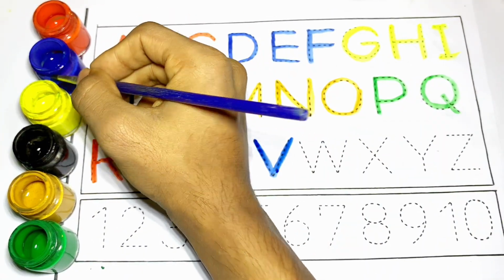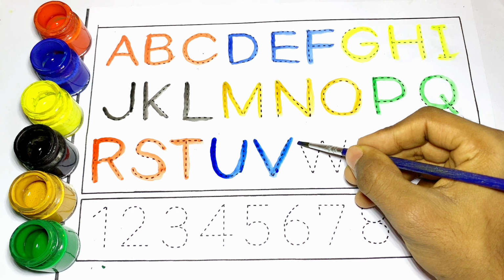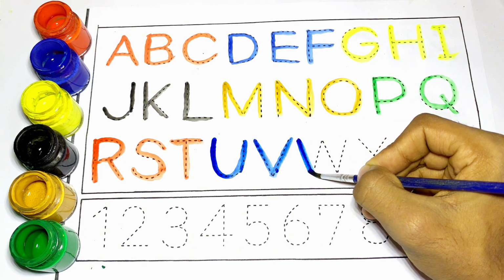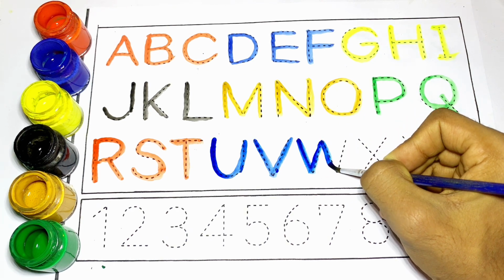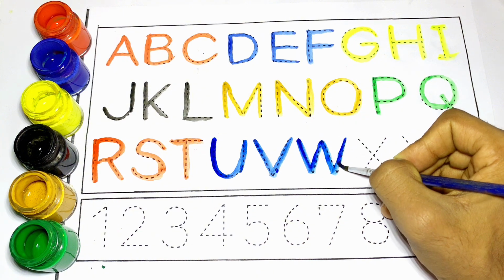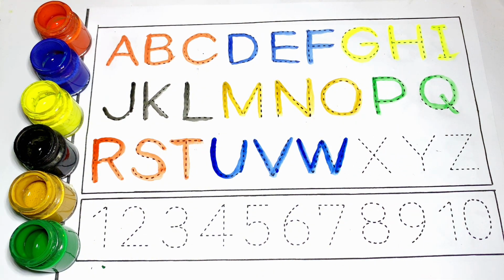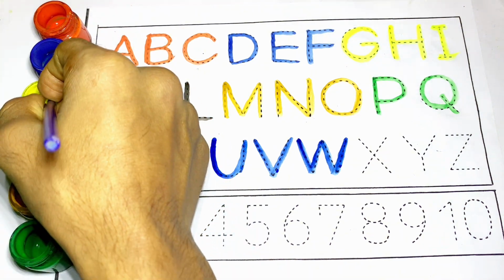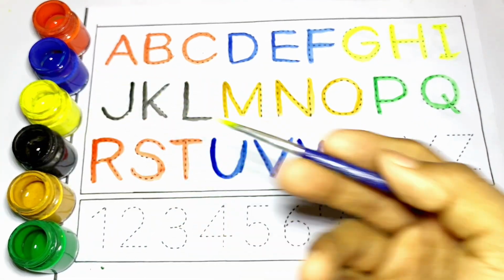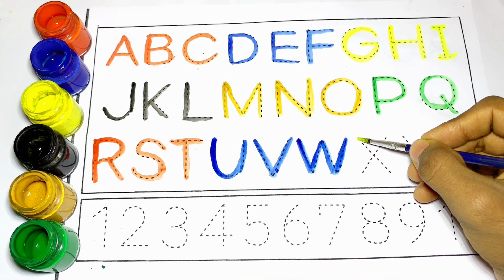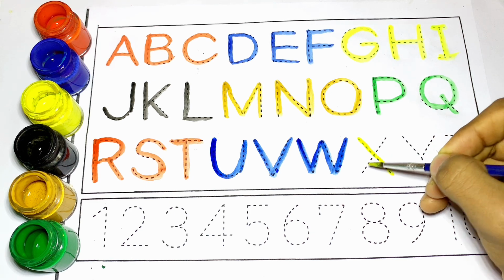Kids now draw W. W for wolf. The alphabets of W, and again use blue color. Kids now draw X. X for X-ray, and use yellow color.